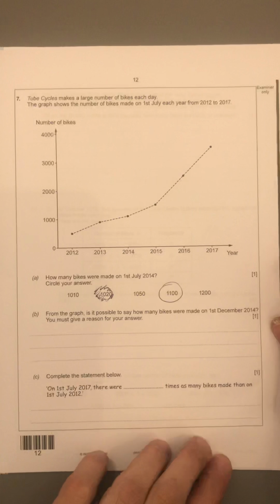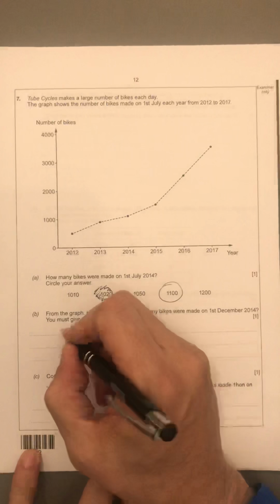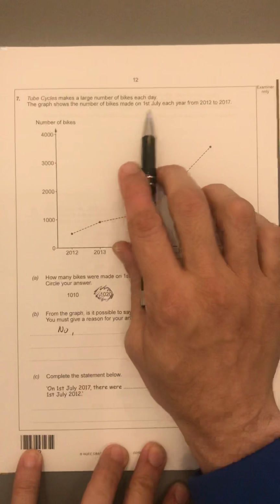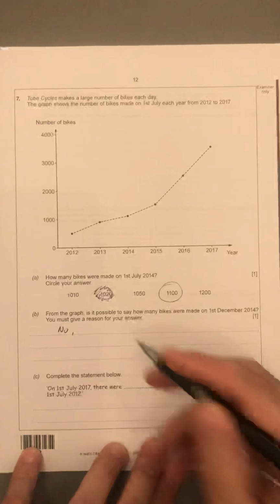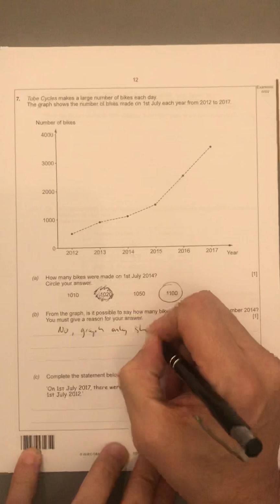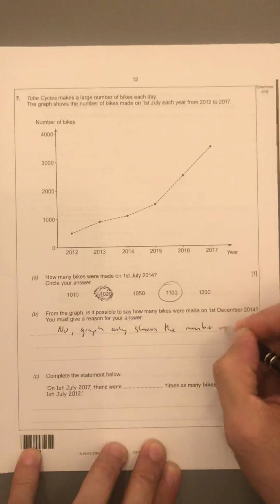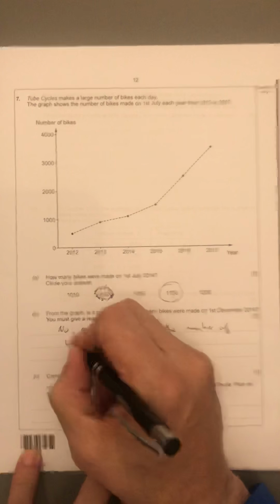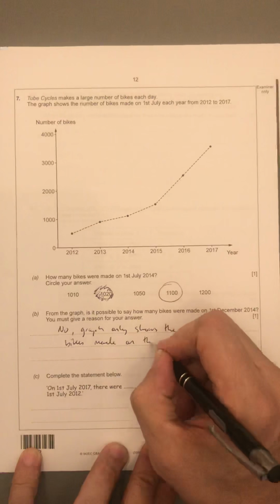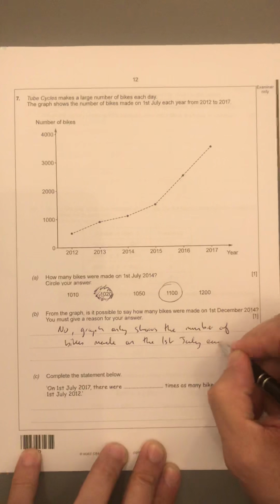From the graph, is it possible to say how many bikes were made on the 1st of December 2014? You must give a reason for your answer, and that would be no, because it only shows the number of bikes made on the 1st of July of each year. So it's no, the graph only shows the number of bikes made on the 1st of July each year.